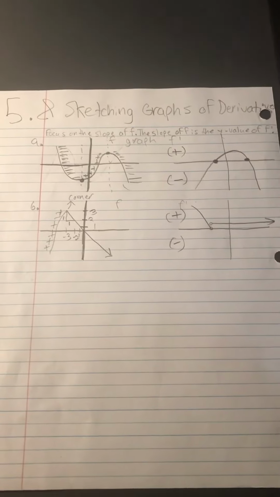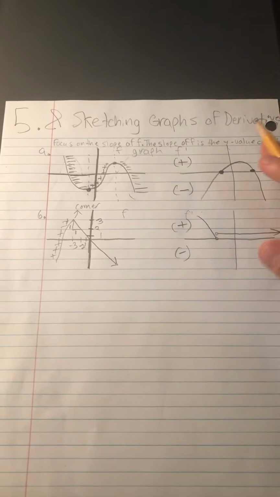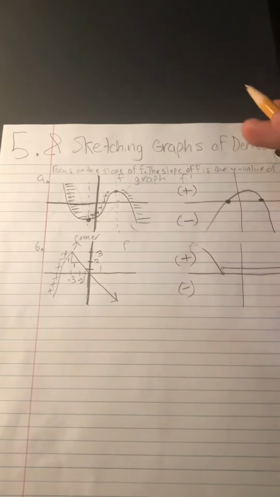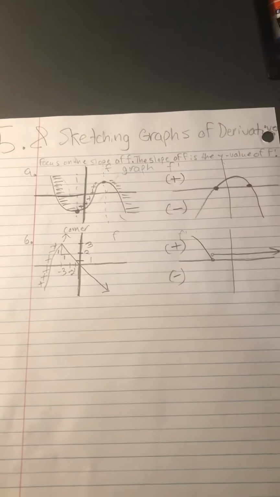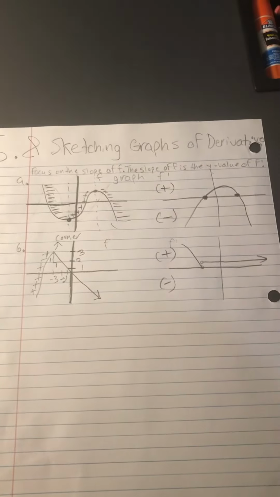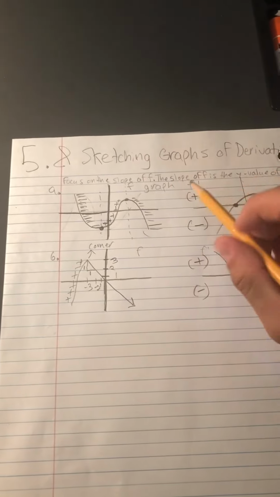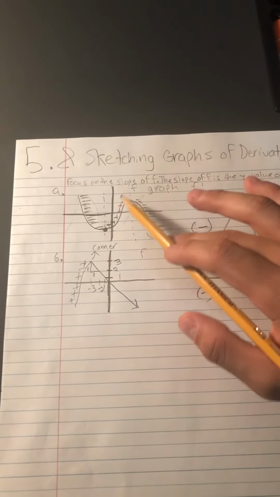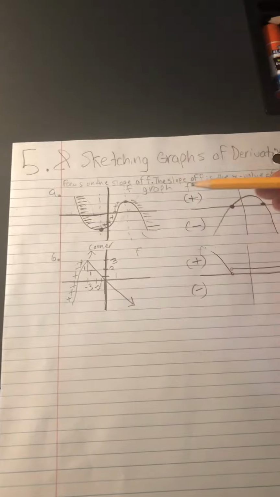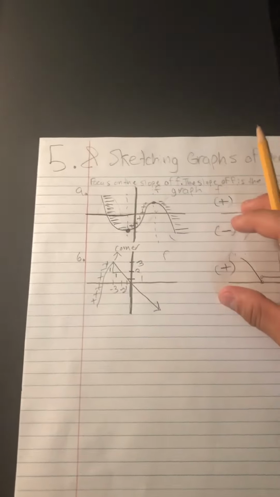Unit 5.8, sketching graphs of derivative. Focus on the slope of f. The slope of f is the y value of f prime. So for example A, this is graph f. It's asking us to graph f prime.